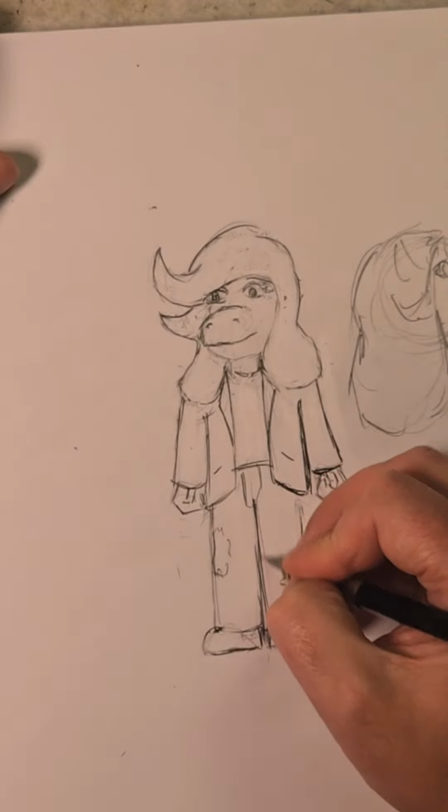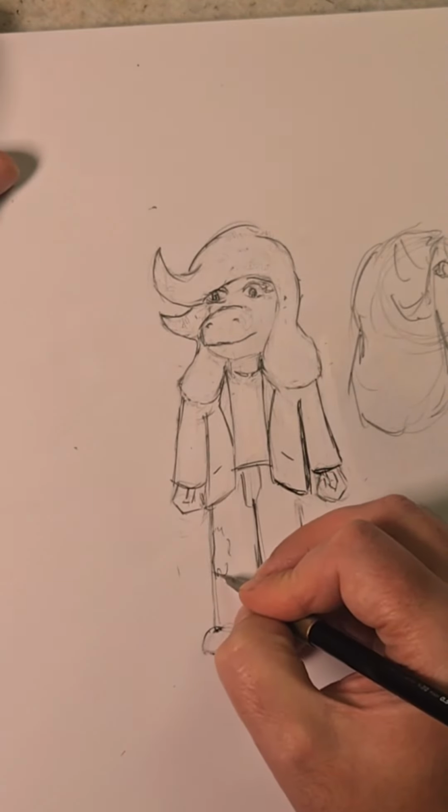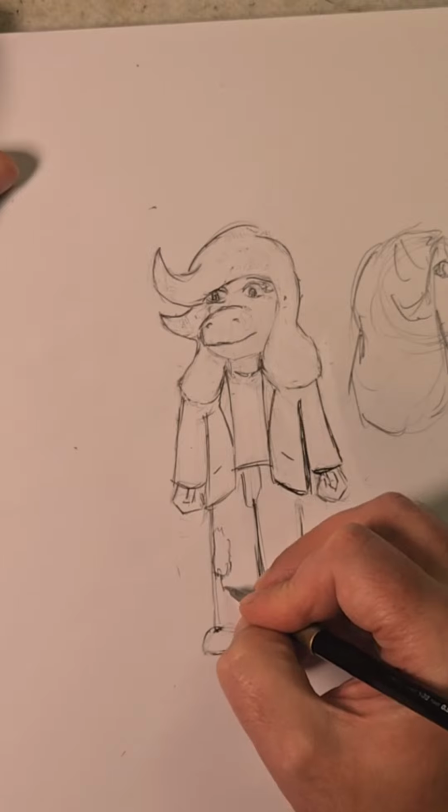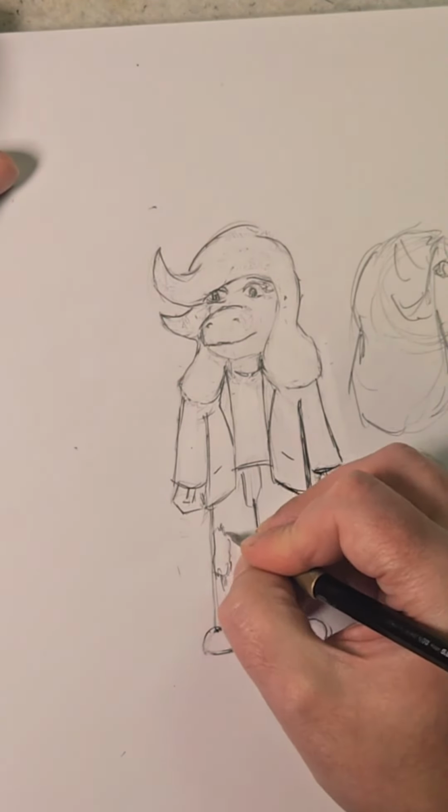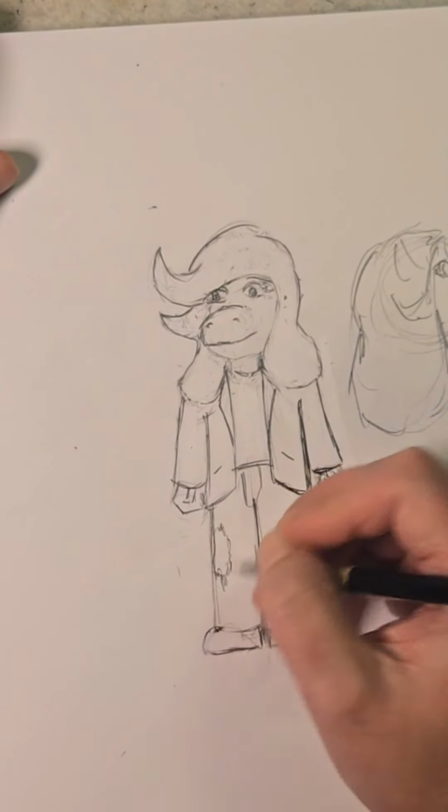All right. I just want to get a little bit of detail on these holes. I think that'll really go a long way.